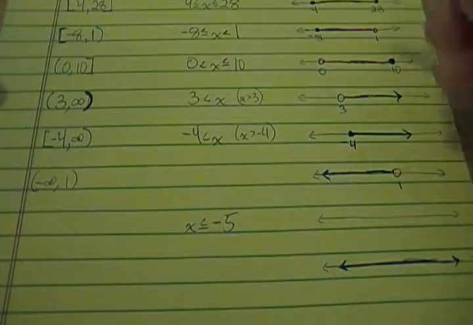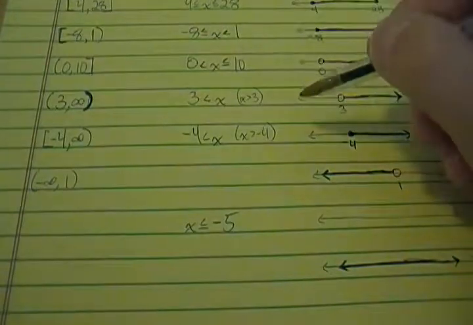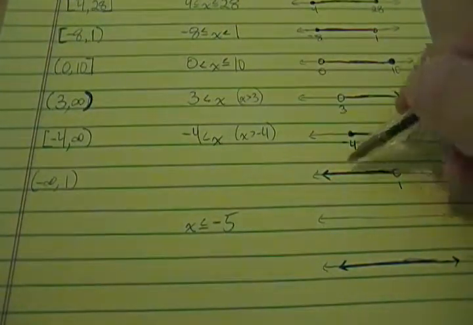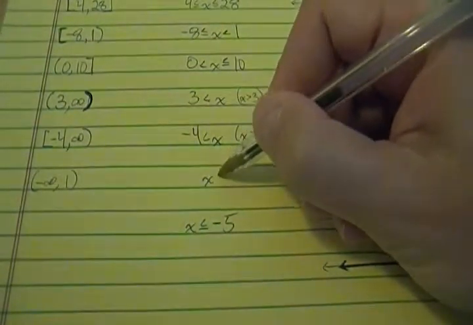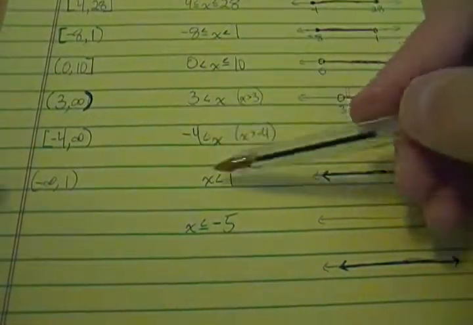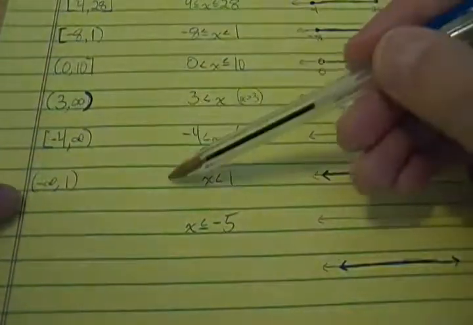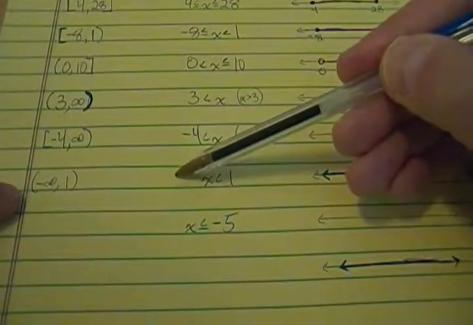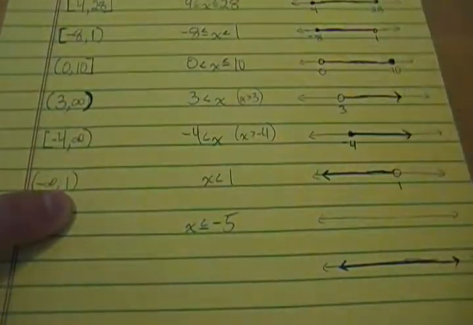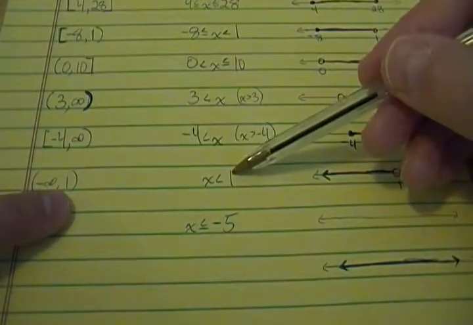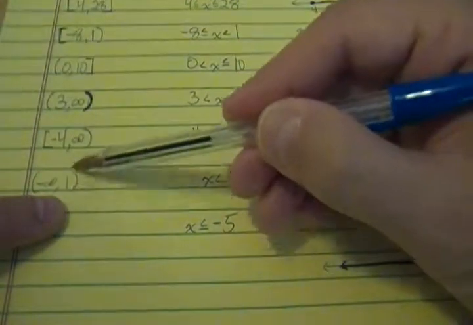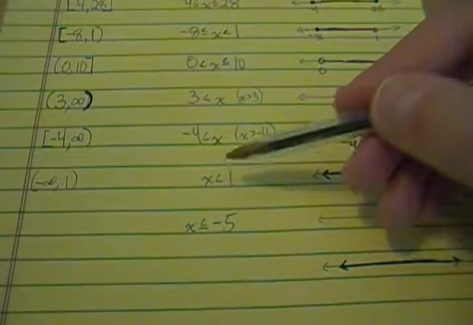Right, so the way that you would show this one as an inequality: x is going to be all the numbers that are less than 1. For this one, there's no number to put on the left side because it's going all the way down towards -infinity, which is not a real number. So there's no number to put on the left side, but you do have a right side boundary, which is 1. And since the 1 has the parentheses, it's not included, so it's just x is less than 1.